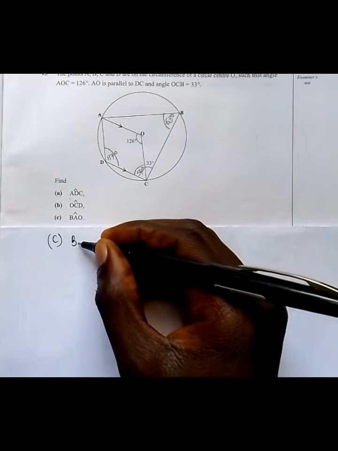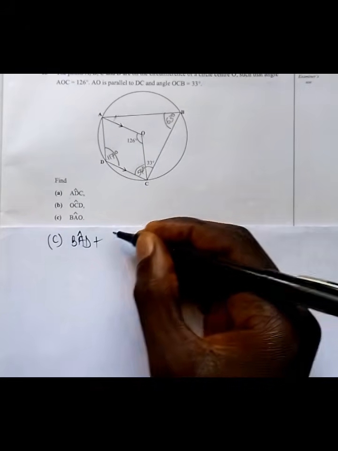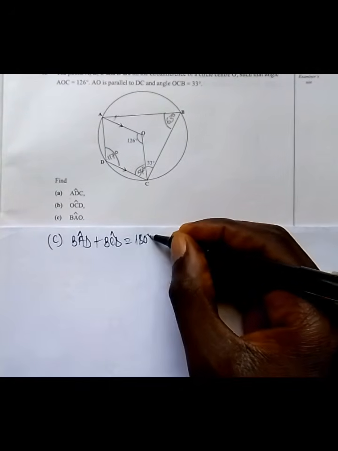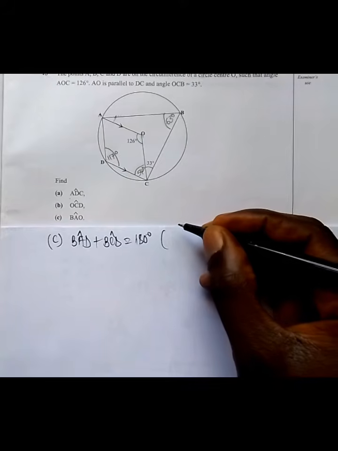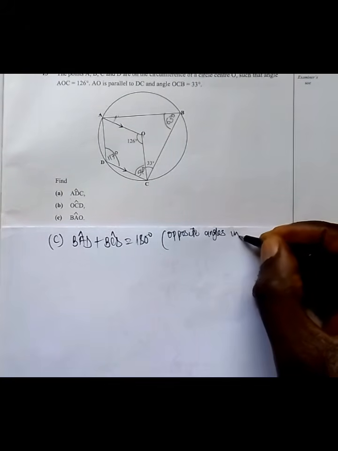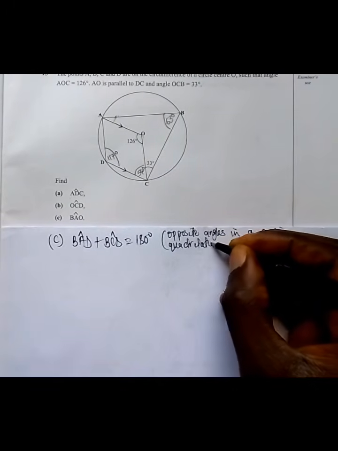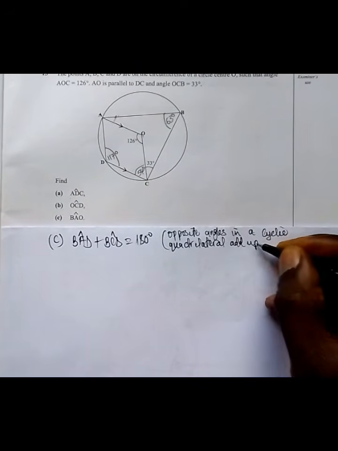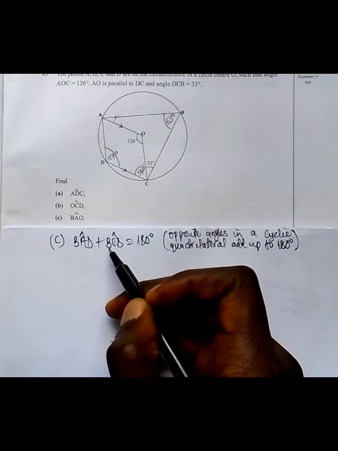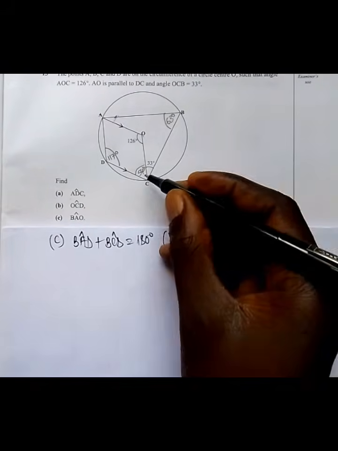So angle BAD, the whole angle BAD here, plus angle BCD, which is everything here, all this adds up to 180. This is because opposite angles in a cyclic quadrilateral add up to 180 degrees. So this is the theorem we're working with. If angle BAD and angle BCD add up to 180, then we can get the full measure here. So let's work out BCD.